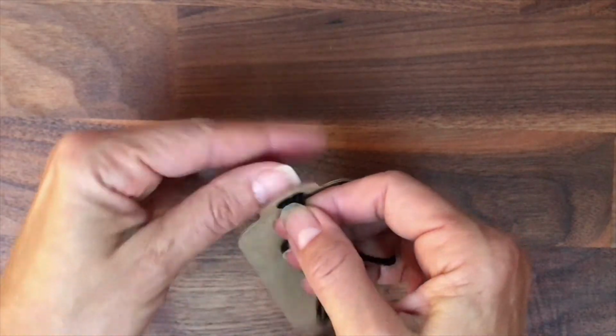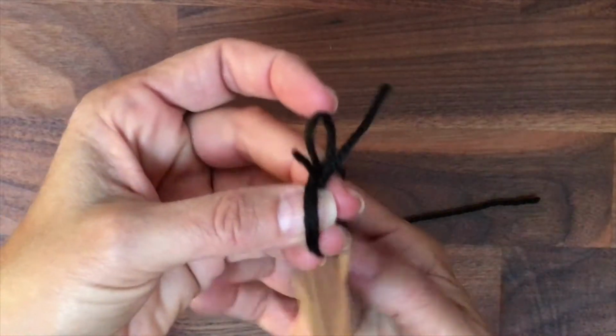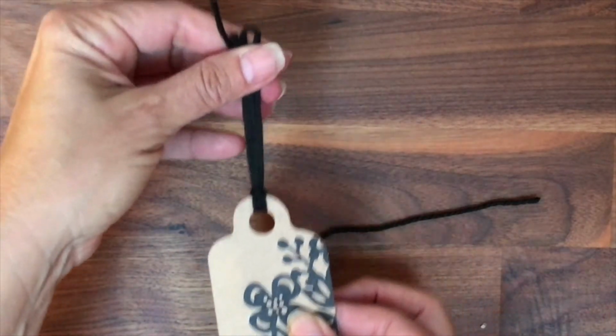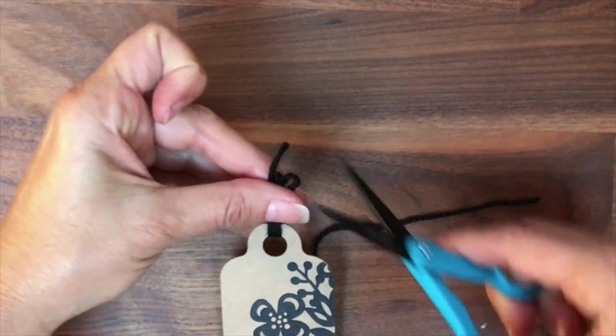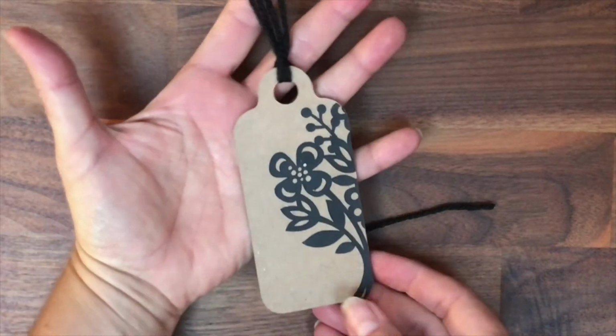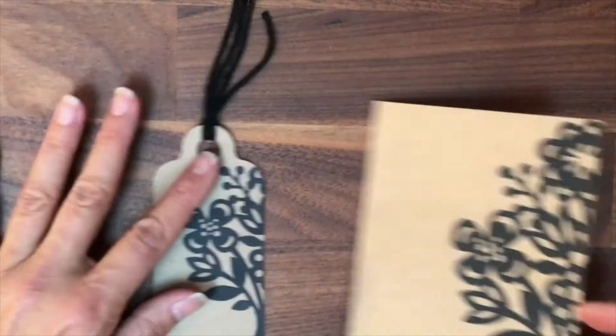And then you put it through the hole and pull it through like this. See? And then you just trim off the excess. Look at that. You have a beautiful bookmark to go with this card.